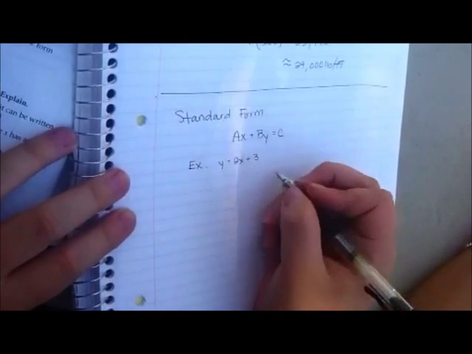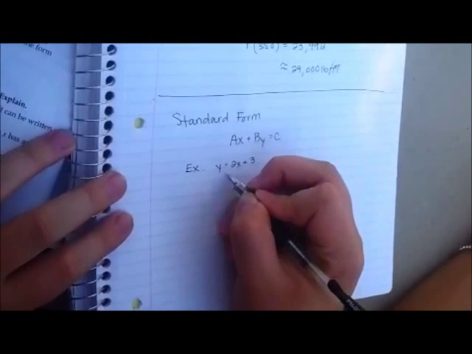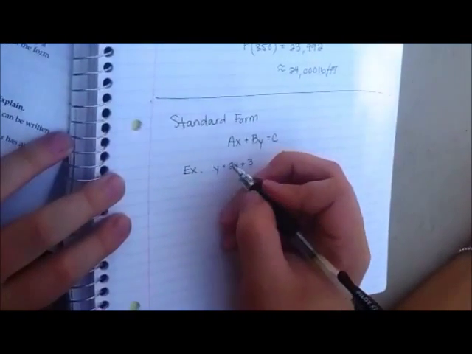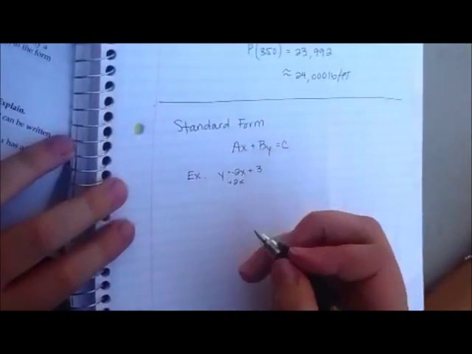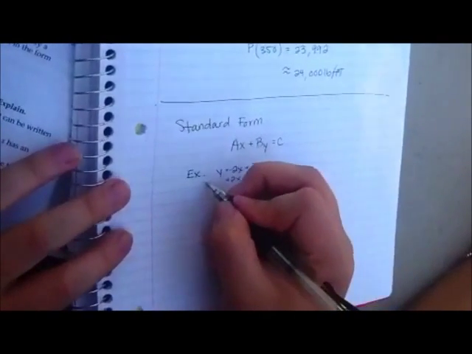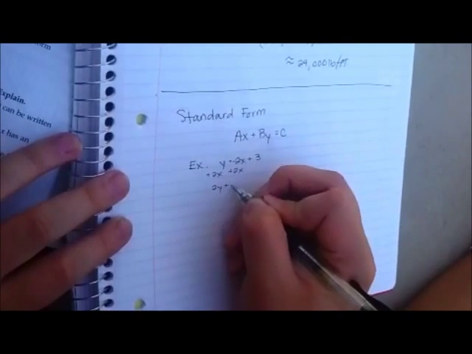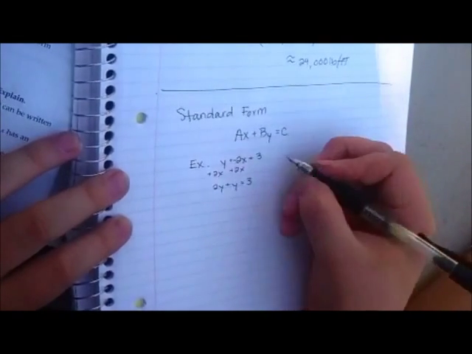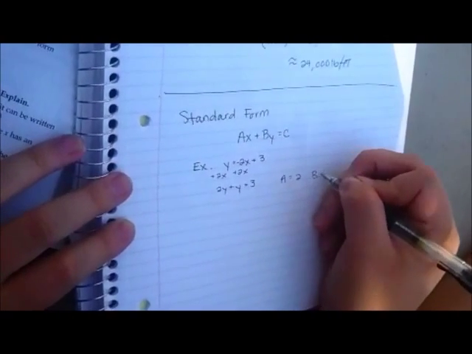To make this equation into standard form, we have to add 2 to each side. This now gives you 2x plus y equals 3. You should get a equals 2, b equals 1, and c equals 3.